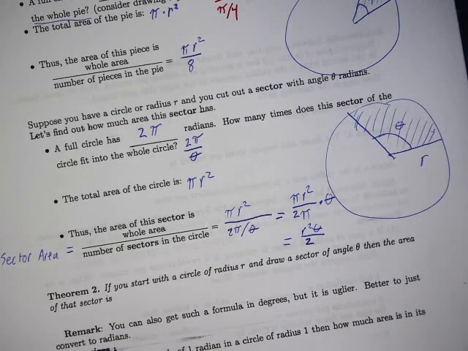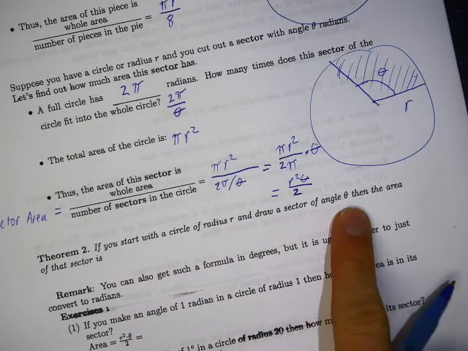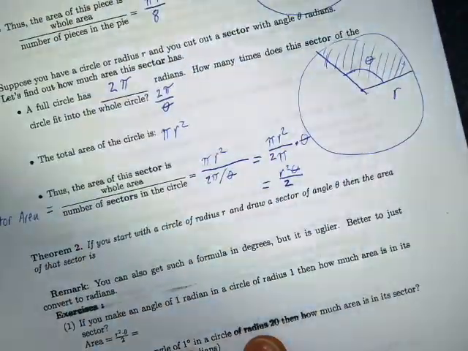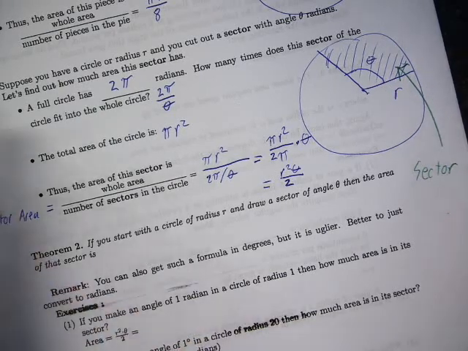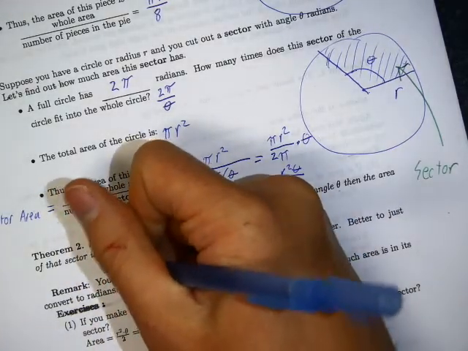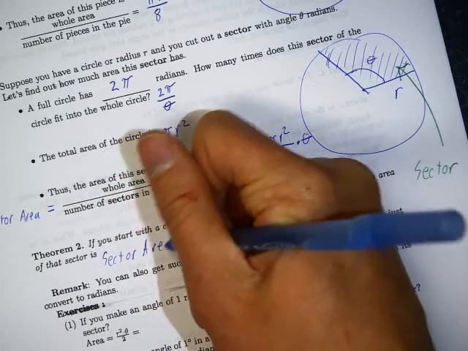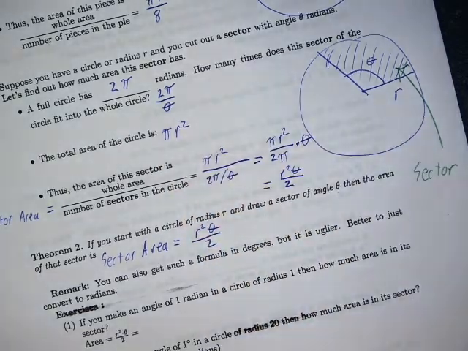So here's the theorem. If you start with a circle of radius r, and you draw in that circle a sector of angle theta, where a sector is something that looks like that, then the area of that sector is, for emphasis, sector area equals r squared theta divided by 2. Theta will always be in radians. If you want to use this formula, theta has to be in radians.